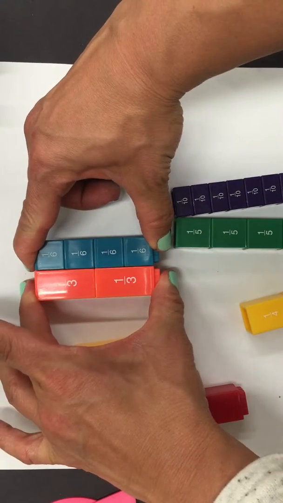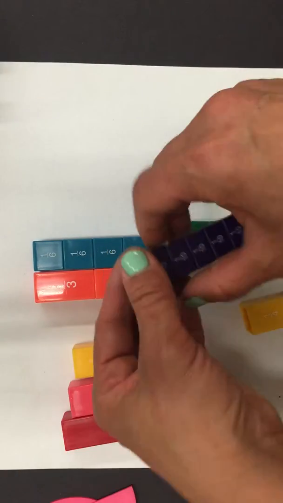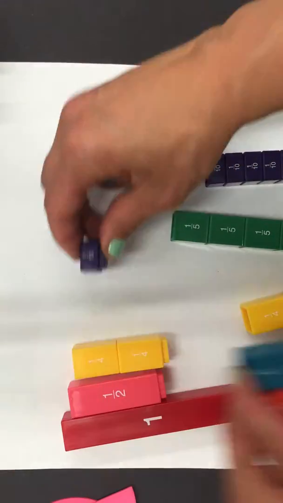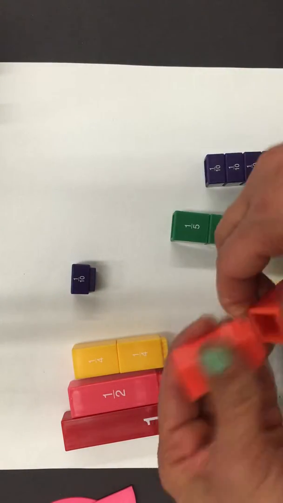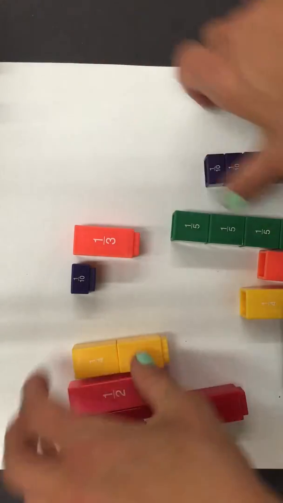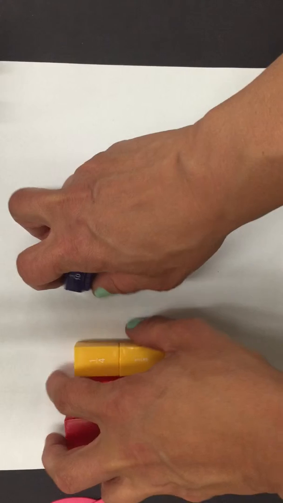And then I can also contrast the fractions too. Just like I showed you before, if I have 1/10, I can see that 1/10 is actually smaller than 1/3.